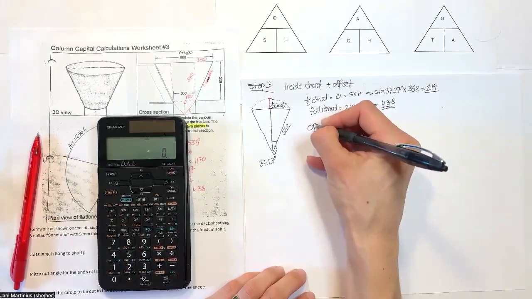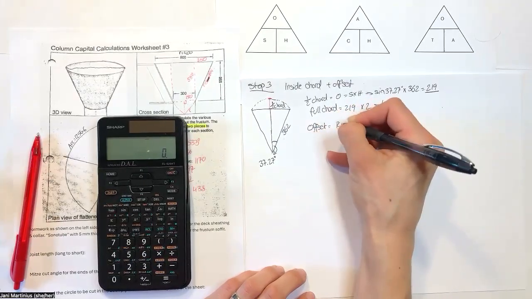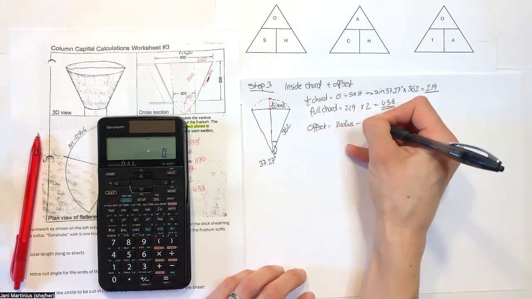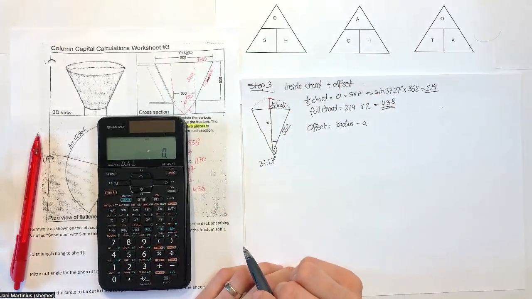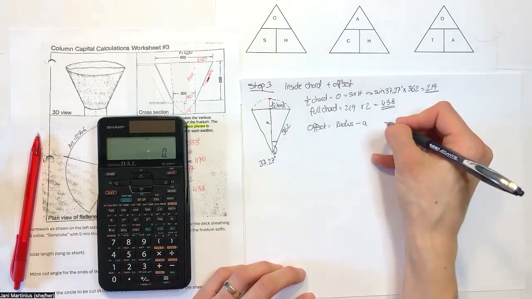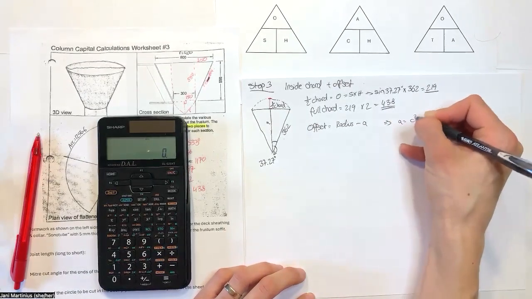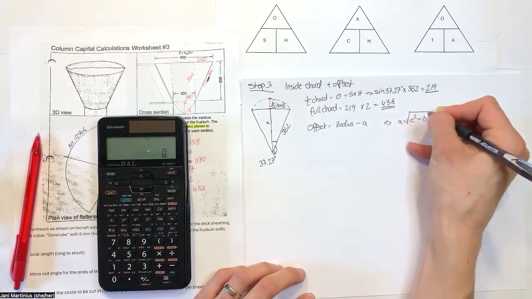And offset is still the radius minus A. I'm going to call that A as well. Can we figure out A? Yes, we can. Pythagorean: C squared minus B squared.